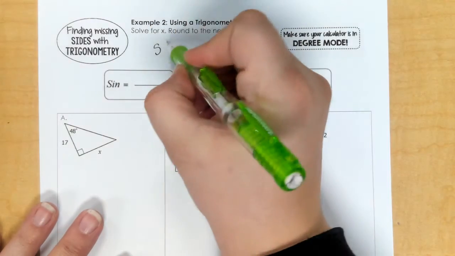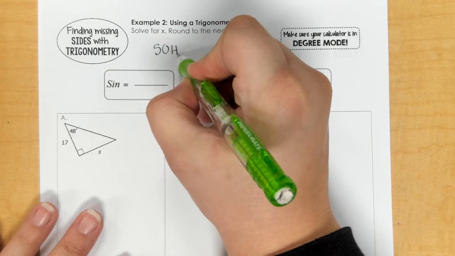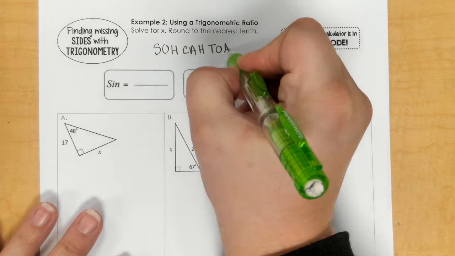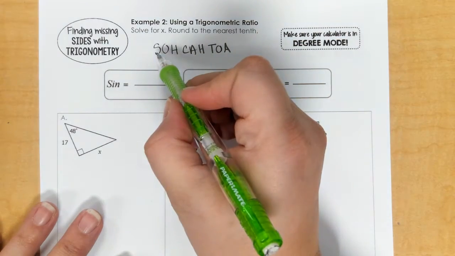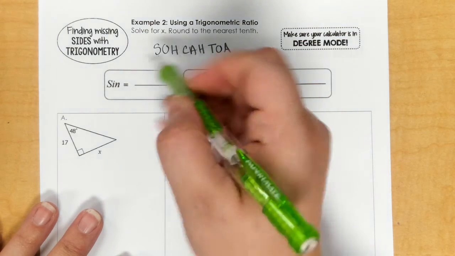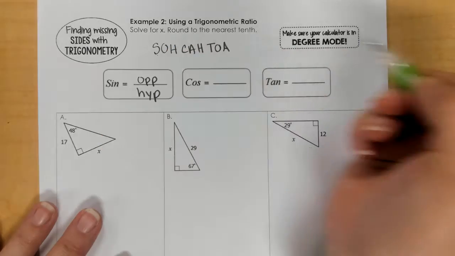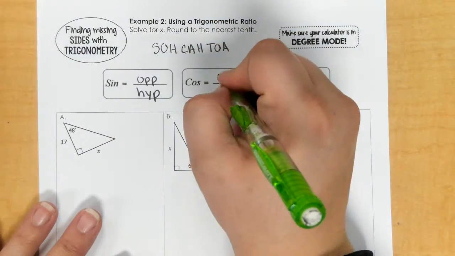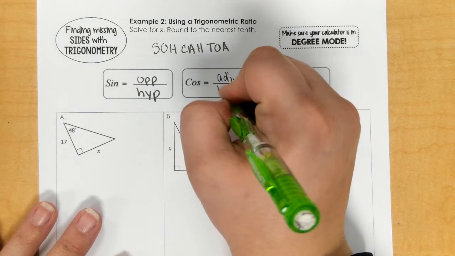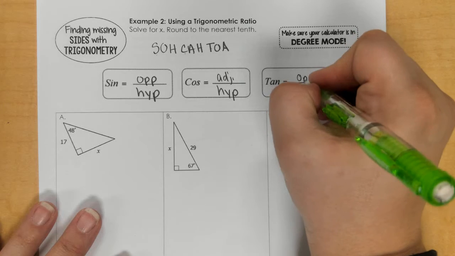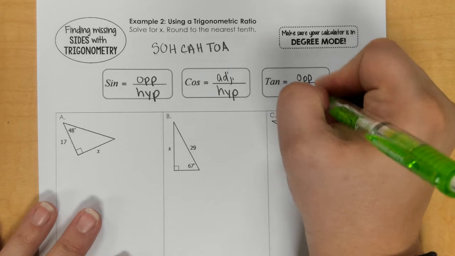I think of it as some old hippie came around here tripping over apples. Now I know that means that sine equals opposite over hypotenuse. Cosine is adjacent over hypotenuse, and tangent is opposite over adjacent.